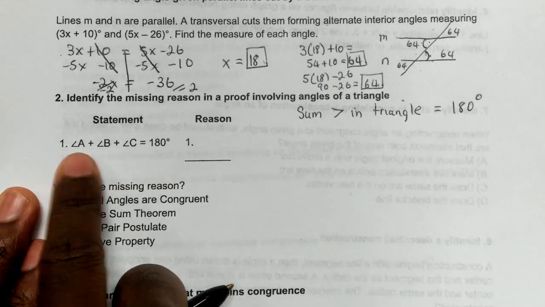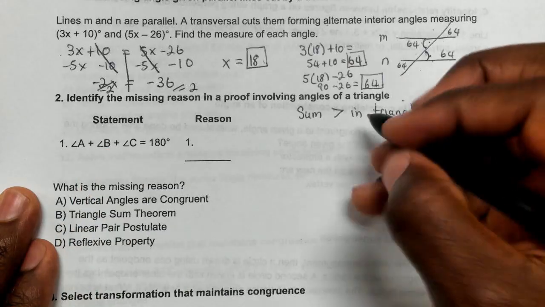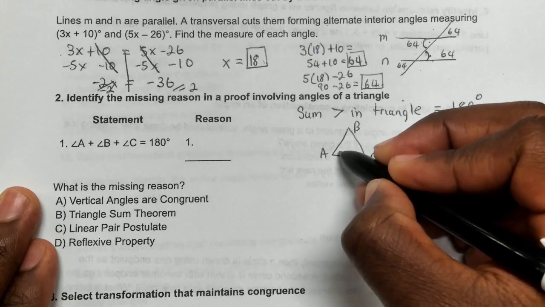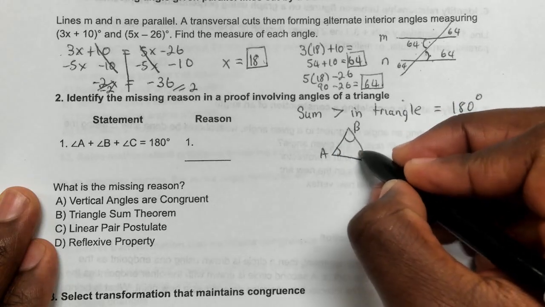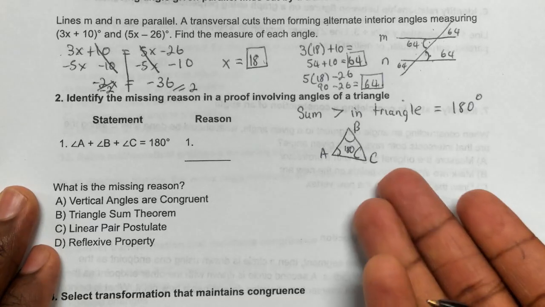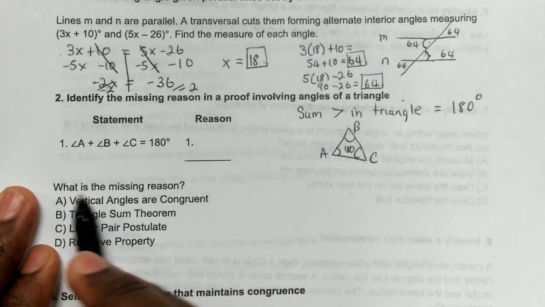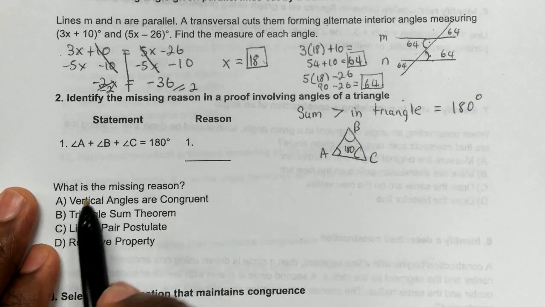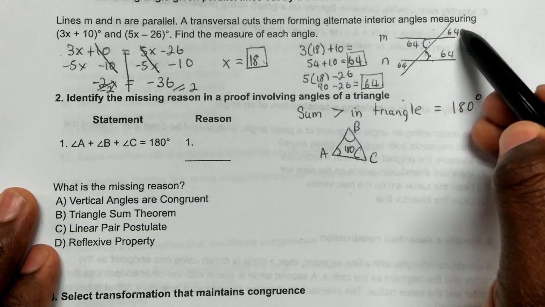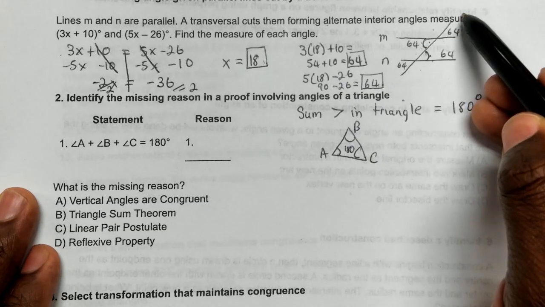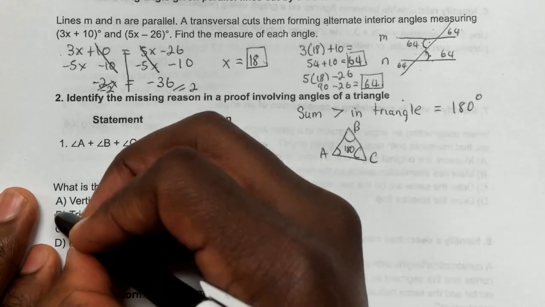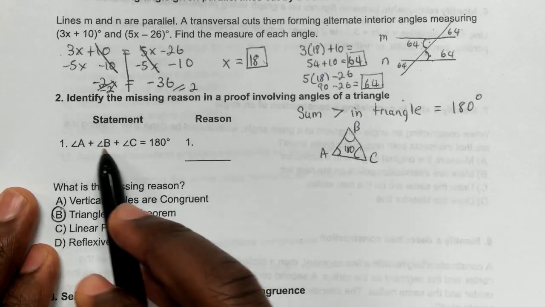Well, that's actually what we see here. It says angle A, B, and C. So if you have a triangle where we call it A, B, and C, it says angle A plus angle B plus angle C is equal to 180, which tells us essentially what is happening with that triangle sum. So what is the missing reason? Well, the reason for this would not be vertical angles are congruent, because vertical angles would be angles like these. These would be vertical angles. But again, we don't have something cut by a transversal, so it's not going to be vertical angles. So it would be the triangle sum theorem, because again, we're trying to find the sum of all of the angles.